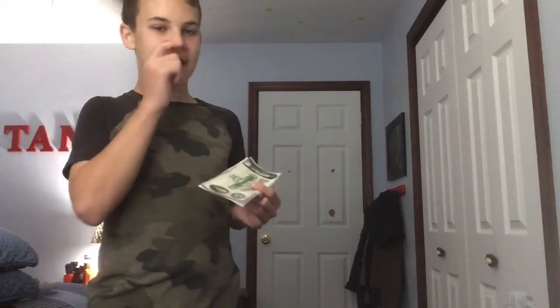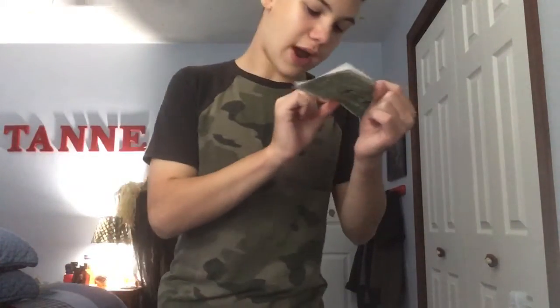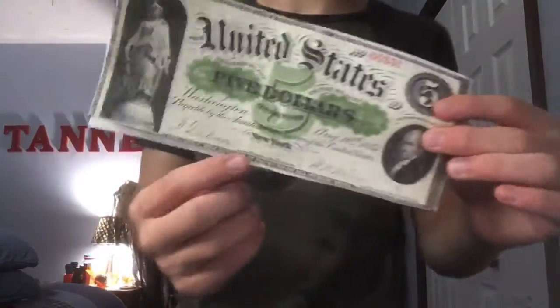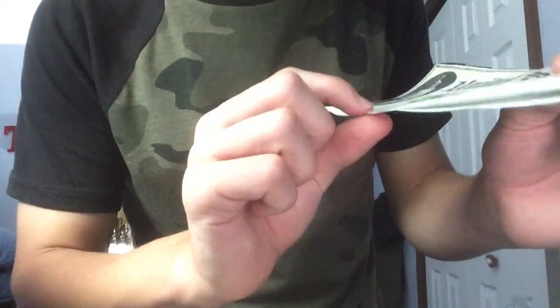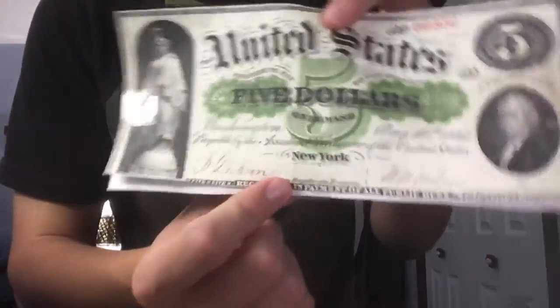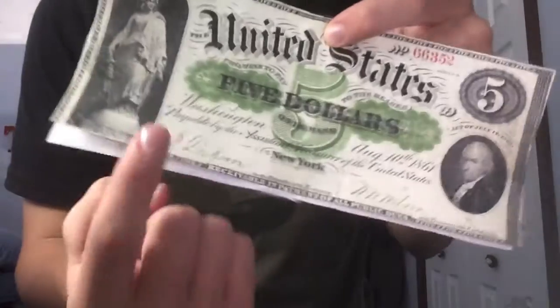On those varieties, one variety has the words "for the" printed and the other has them handwritten. I don't know which one's more common, but this one has the words "for the" printed, as you can see down there. On the other variety, they would be written in ink.